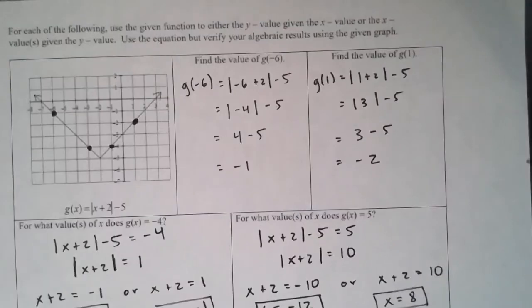Okay, that's it. That wraps up concept 3. Okay, ask me questions if you found any of this confusing, but hopefully you'll be fine.